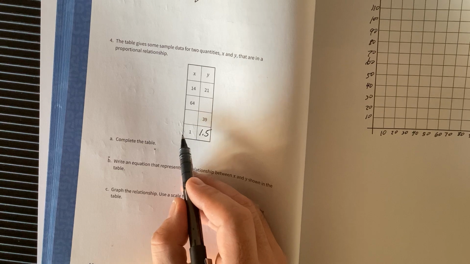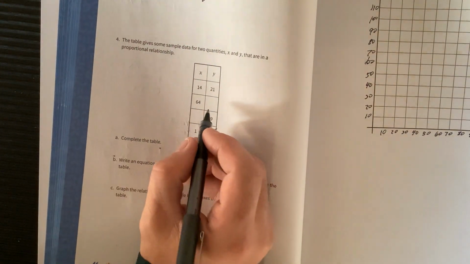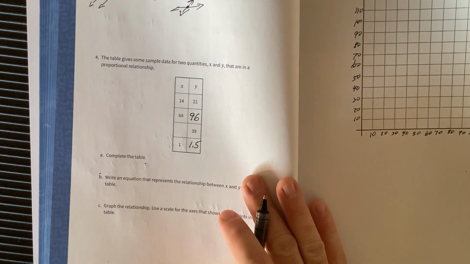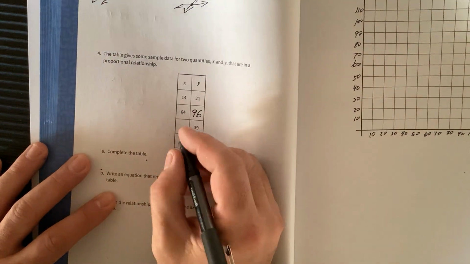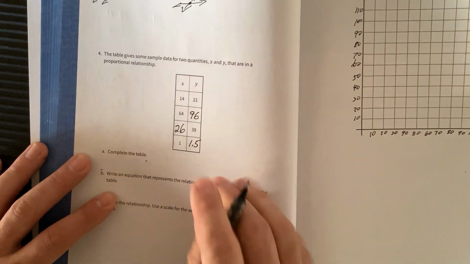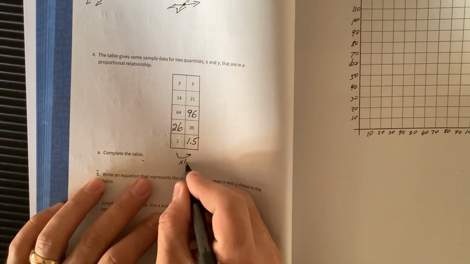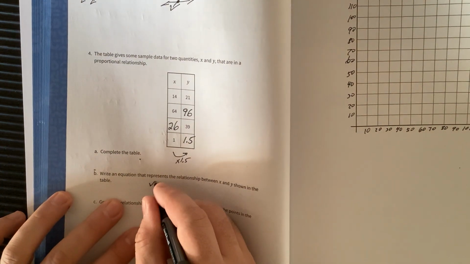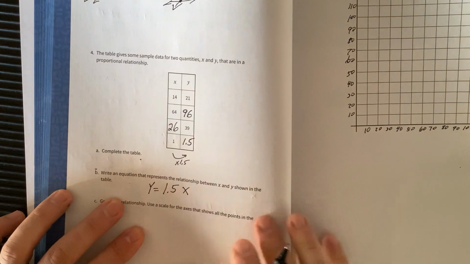If I go the other way, I divide by 1.5. So 64 times 1.5 is 96. 39 divided by 1.5 is 26. So times 1.5 going this way. Divided going the other way. Write an equation. All right. Y equals 1.5 or 3 over 2 times whatever the x is.